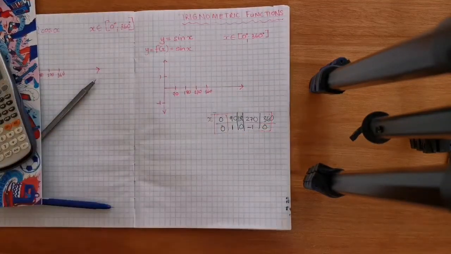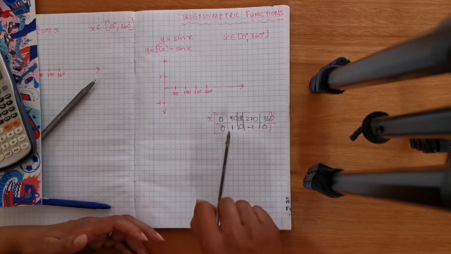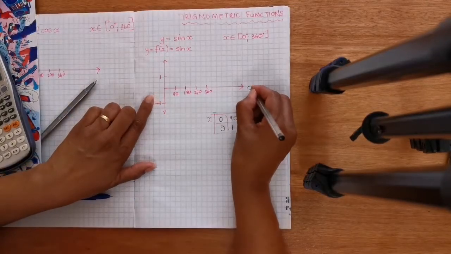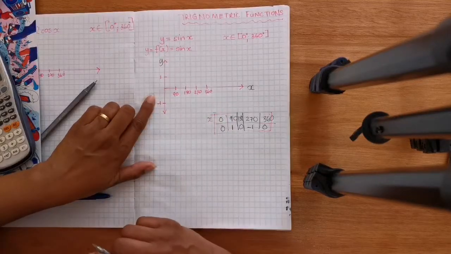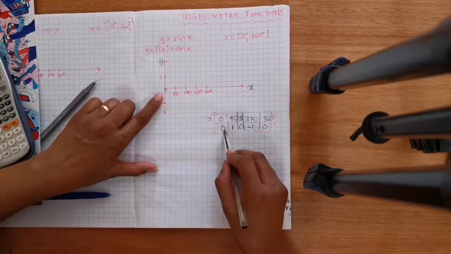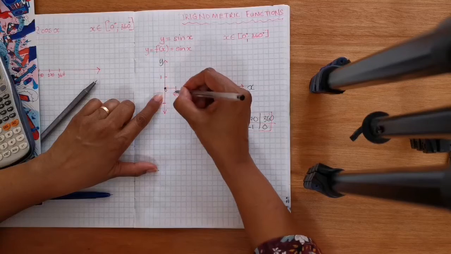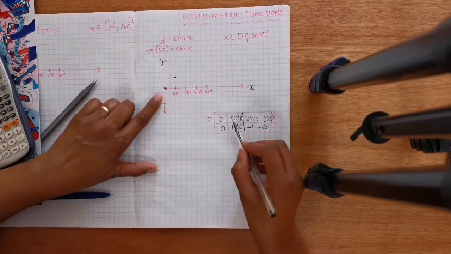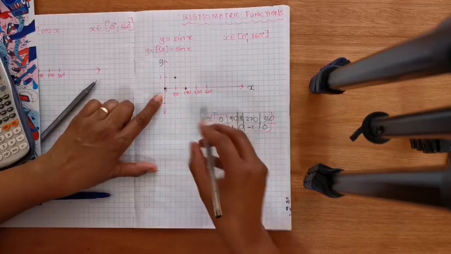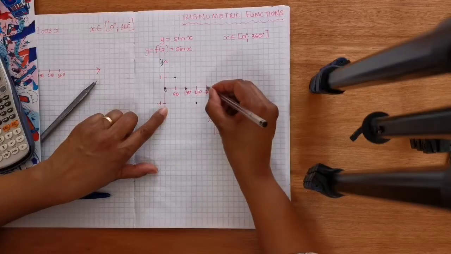Okay, now we don't need our calculator anymore. All we need is our graph paper with your axes and your table. Now let's sketch. So this represents x and this represents y, like any Cartesian plane. At 0 degrees, I get 0, so my dot goes there. And at 90 degrees, I get 1, there's my 1 there. At 180, I get 0. There's another dot. And at 270, I get -1. And at 360, I get 0.